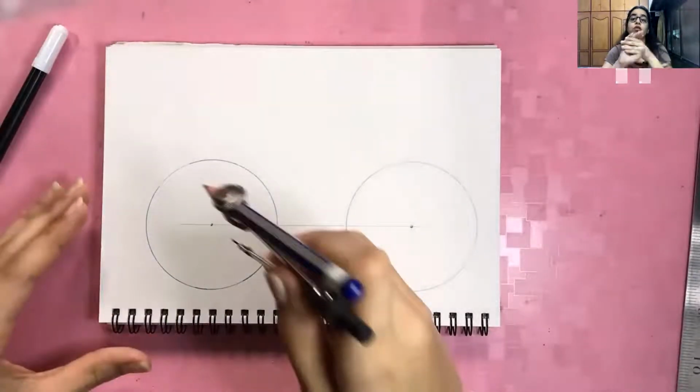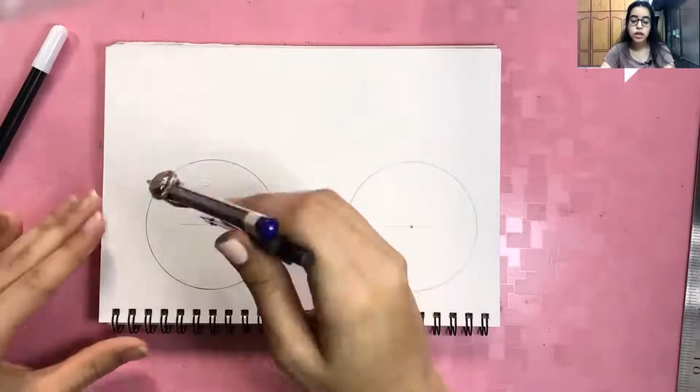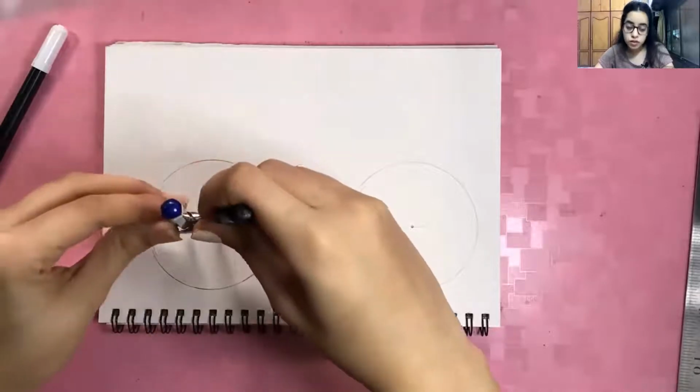And now again, we're going to create the same size of concentric circles for both of these circles. Okay, so again, we have to keep the measurements of the rounder constant. We need not change it, we need not reduce it or extend it, but keep it constant. Okay, so let us begin with the first circle now.